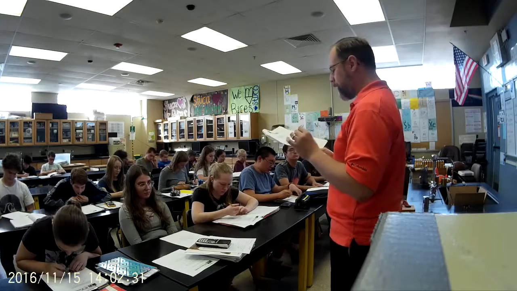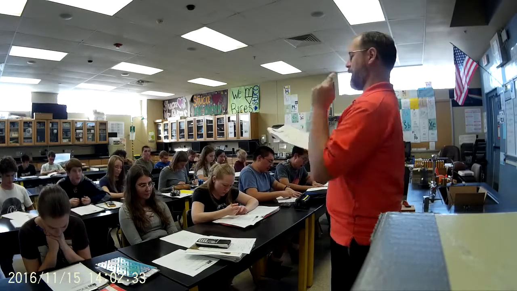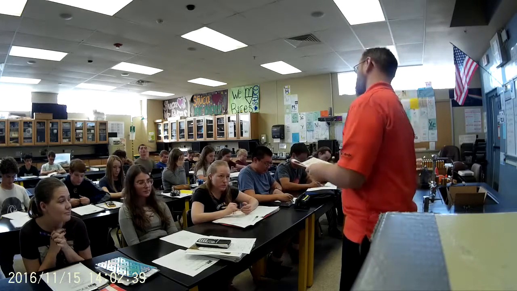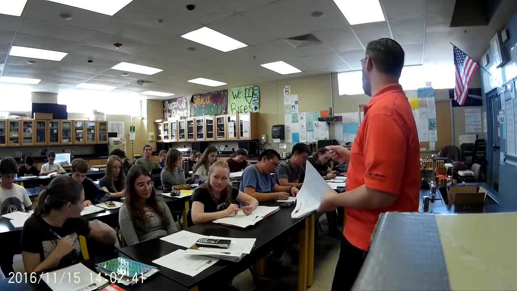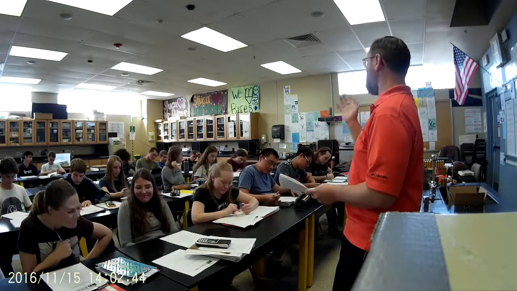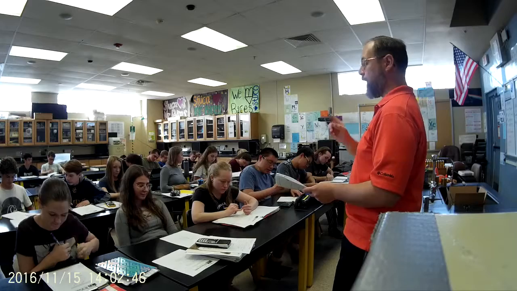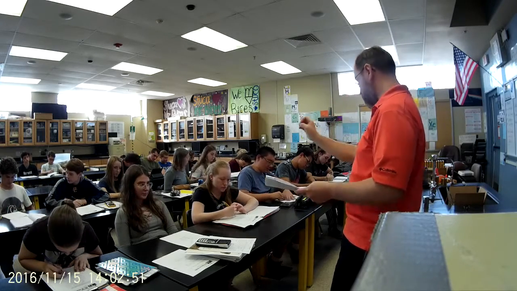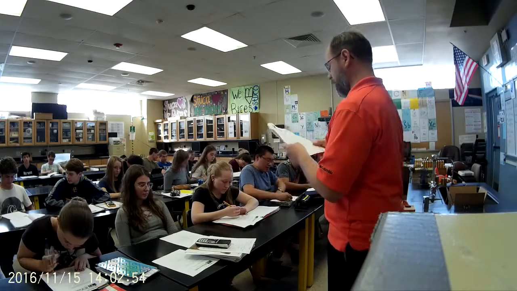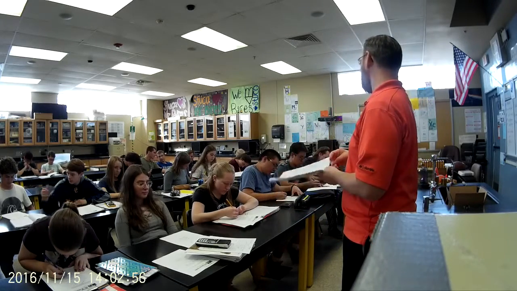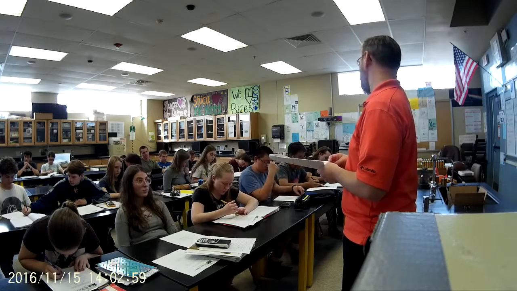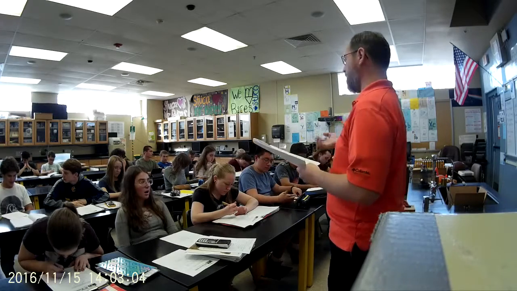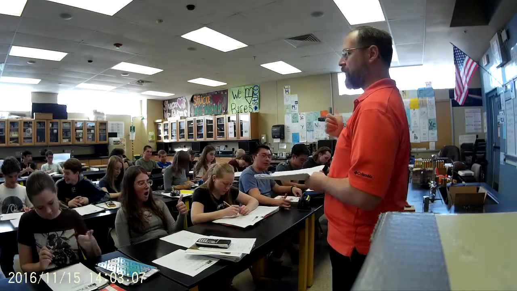What is the total force acting on the crate? 0. Why do you say 0? Because it's constant speed. Excellent. The crate is moving at a constant speed. Constant speed means acceleration is what? 0, which means the net force is 0. So the forces cancel out. Again, when you see constant speed, that means the exercise is being really easy on you. Constant speed, 0 acceleration, 0 net force. Give me a thumbs up if that makes sense, because that's a huge deal.